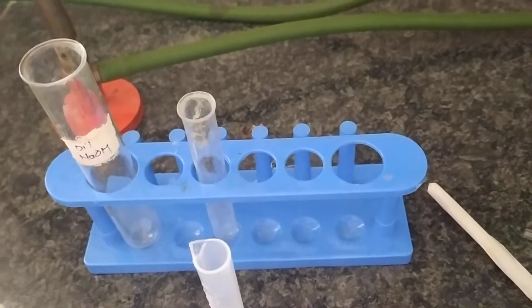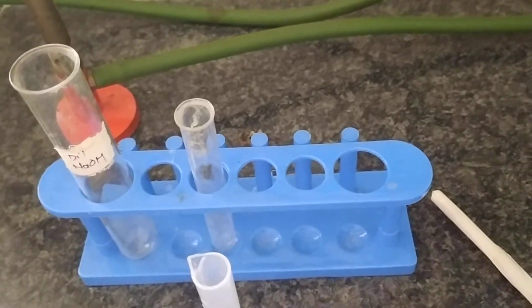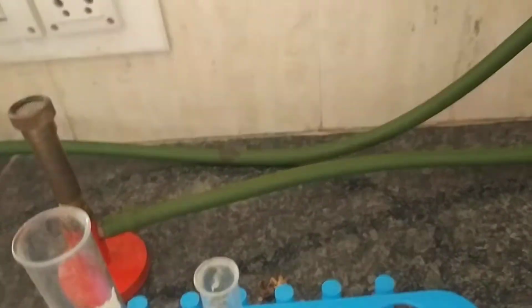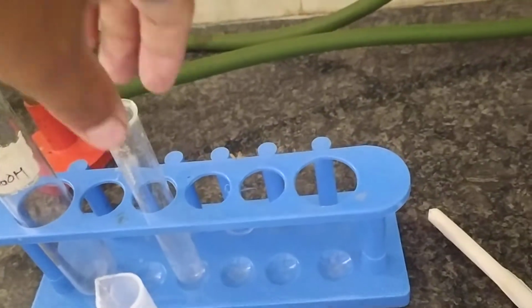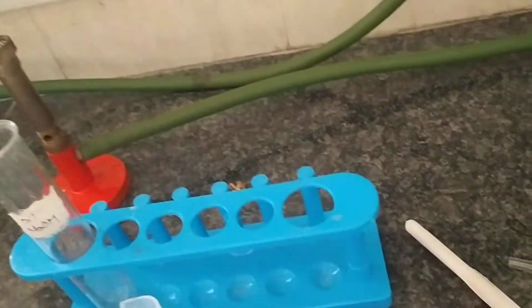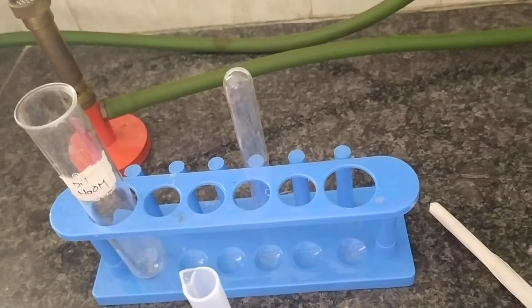So this is the test tube stand. This test tube stand is used for holding the test tubes. Whatever test we have done, we keep it in this test tube stand. Whenever a test tube is washed, it is always kept in this way by flipping it.